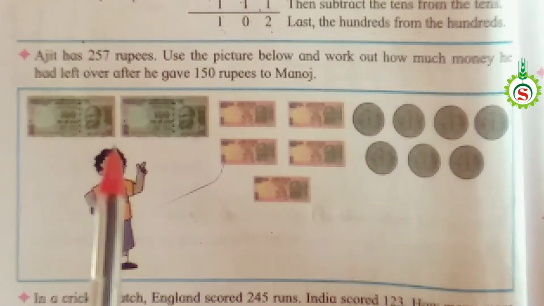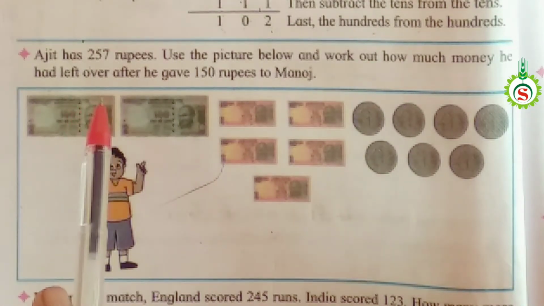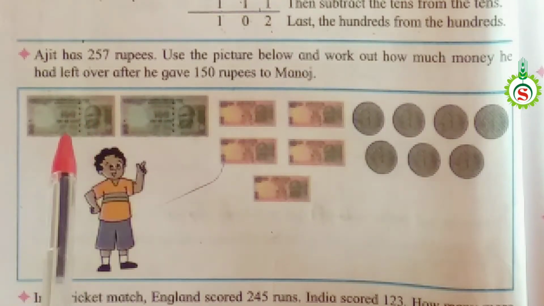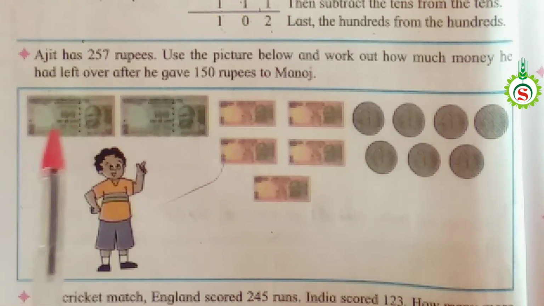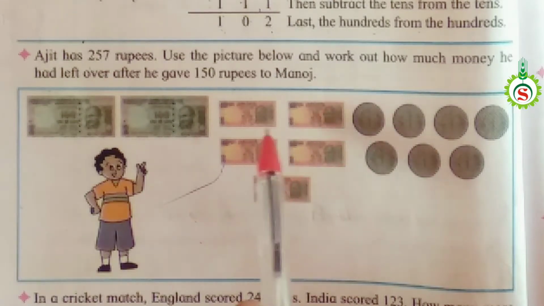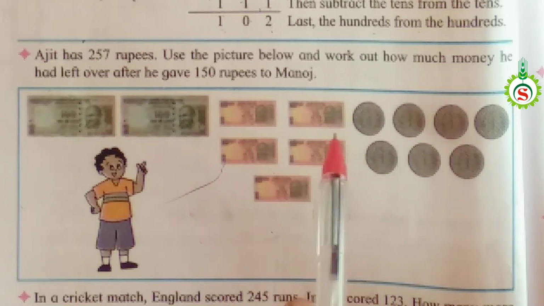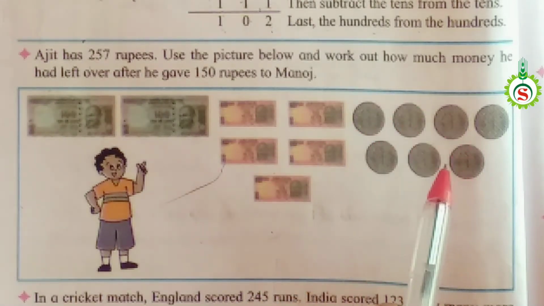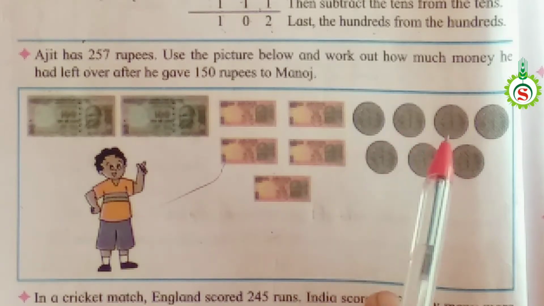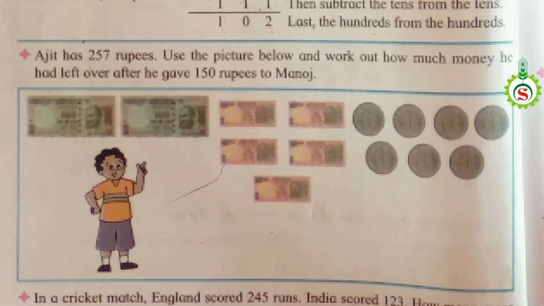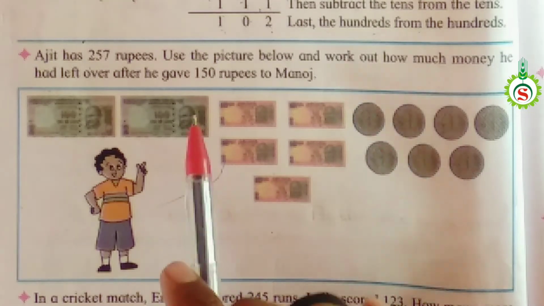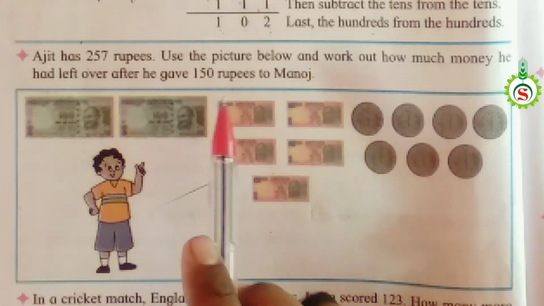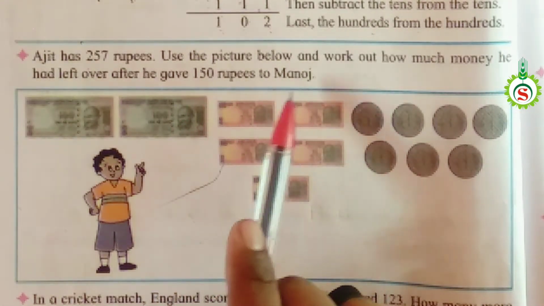He has 257 rupees, which means 2 notes of 100 rupees, 5 notes of 10 rupees, and 7 coins of 1 rupee. He gave 150 rupees to Manoj.